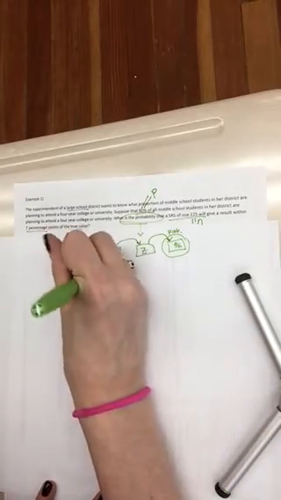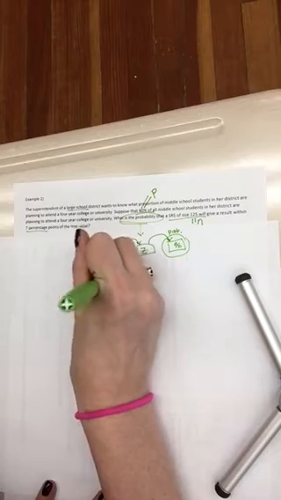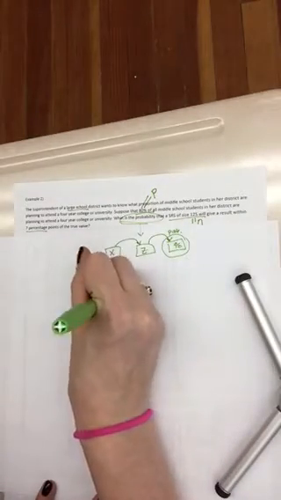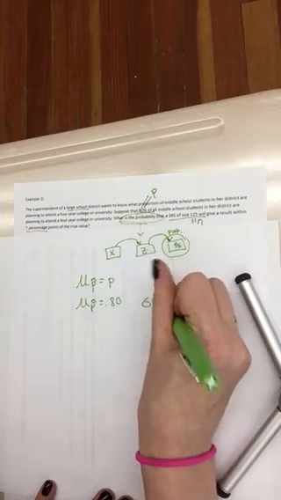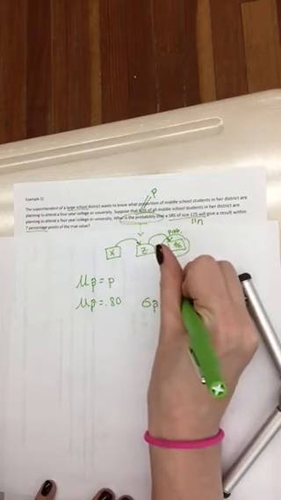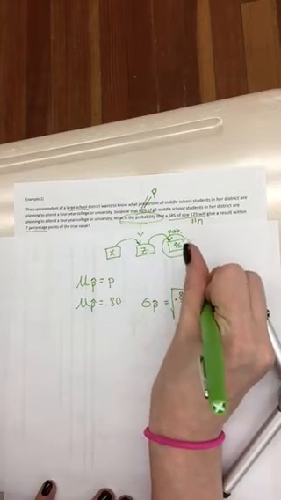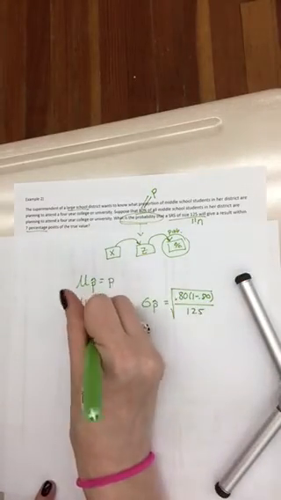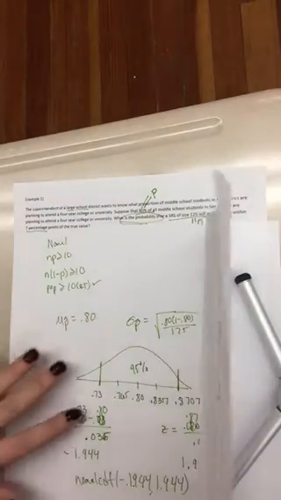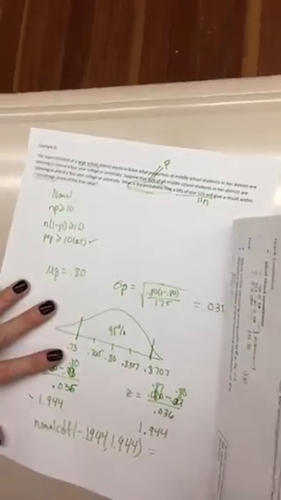So the mean of our sampling distribution, we know if it's unbiased, is always equal to p. So my mean in this distribution is 0.80. My standard deviation in this distribution, we can use our standard deviation formula, 0.80 times 1 minus 0.80 all over n. All right, so we have our mean and standard deviation. Go ahead and plug that into your calculator, and we get a standard deviation of 0.0357.